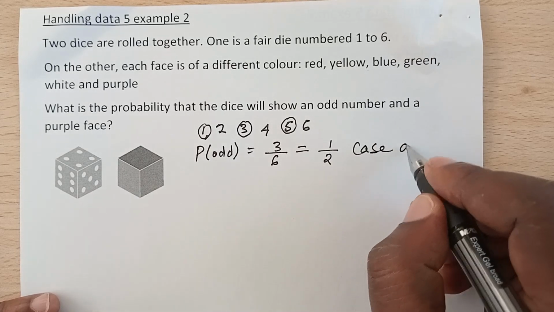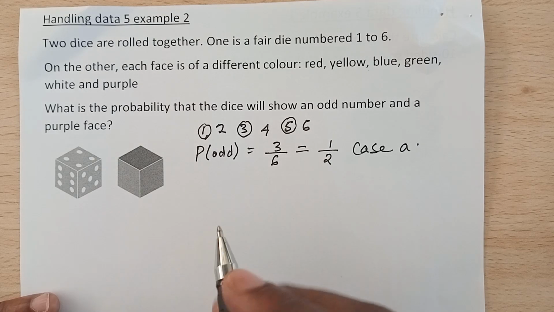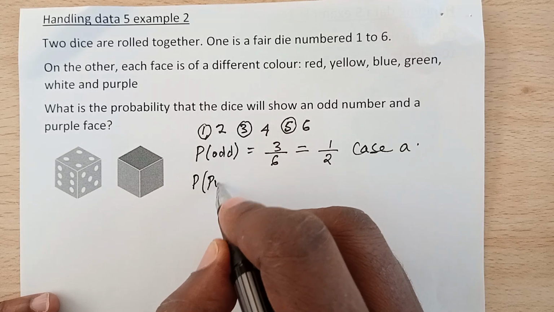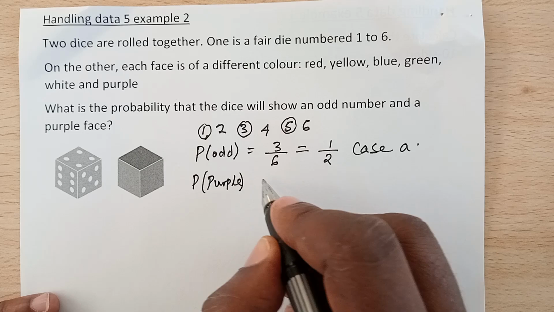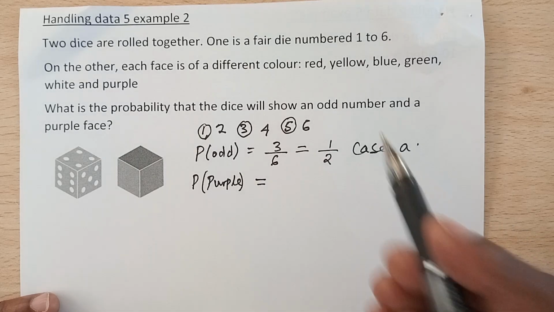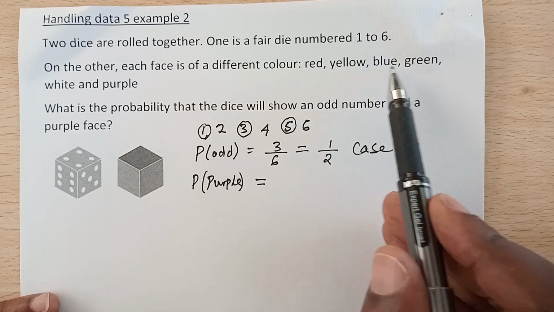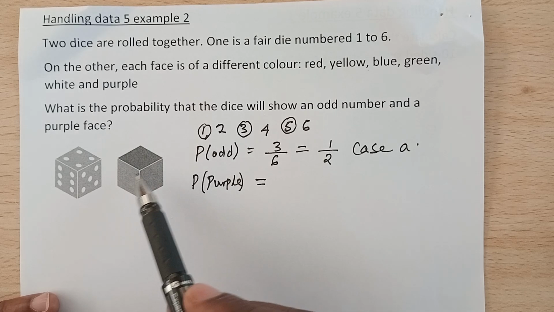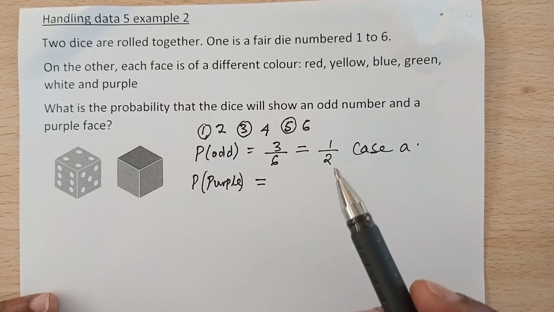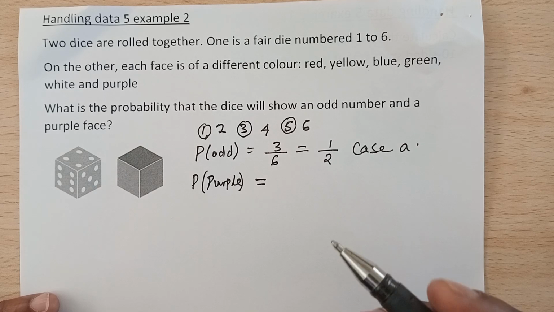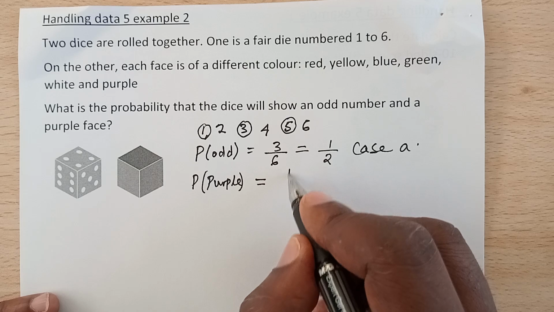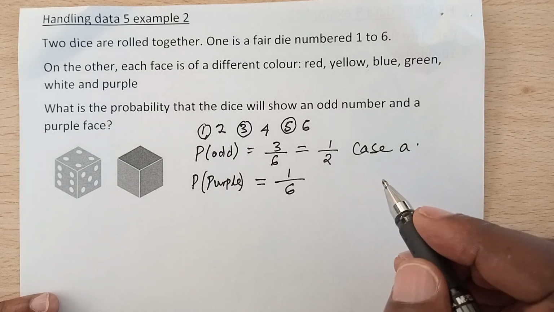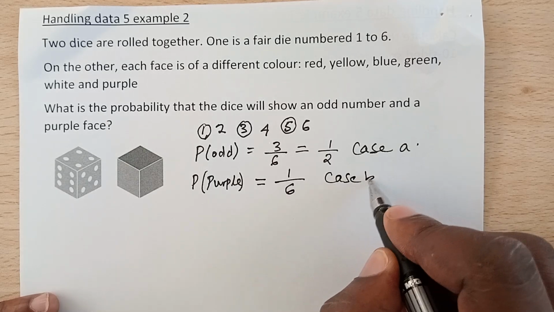We can talk about case A. There is case B here, which is dealing with colors. The probability of showing a purple color, because that is the requirement, is just 1 out of the 6. There is only one face within this die that is showing purple. So there is only one possibility out of the total 6. So 1 out of 6 is the probability that one dice will show up a purple color. And this is case B.